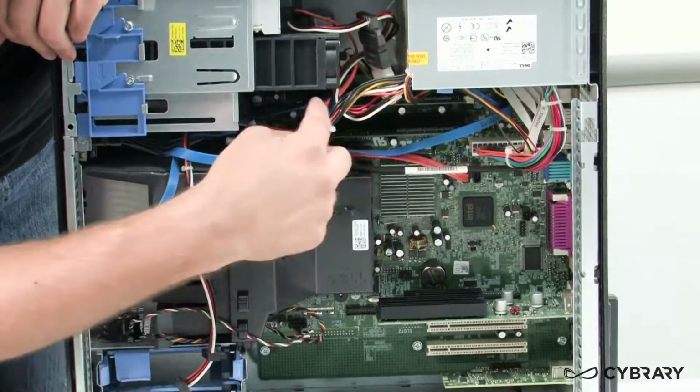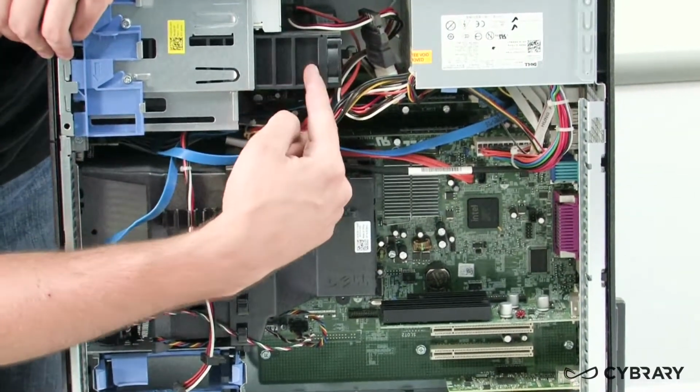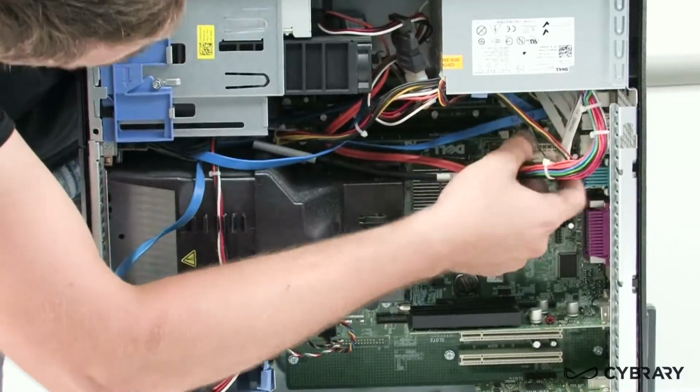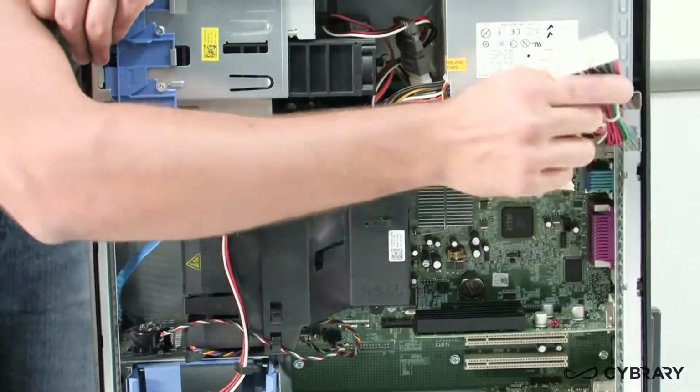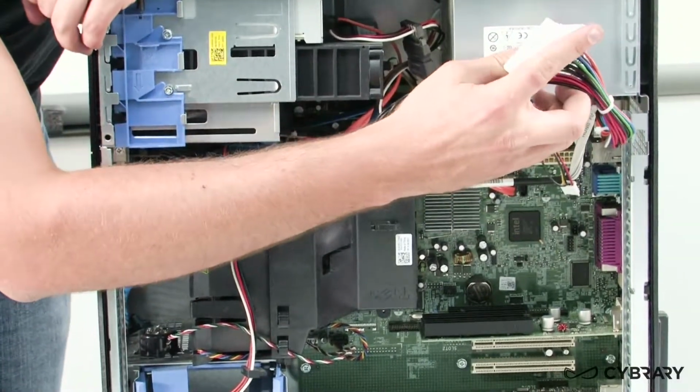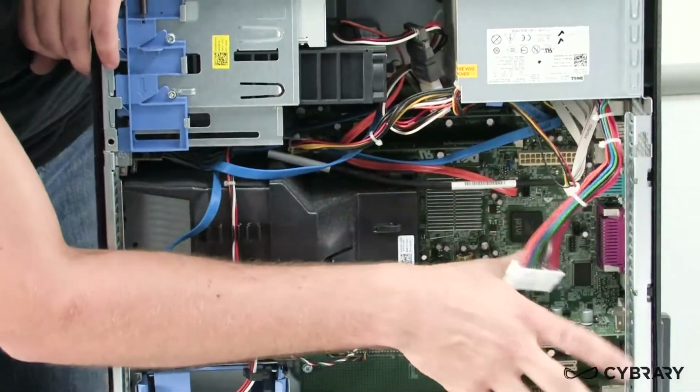The power supply may also power other components such as our CD player, or hard drive, etc. But our main connector for our motherboard will be our big 20-pin connector right here, typically. This will go into our motherboard and give it the main source of power.